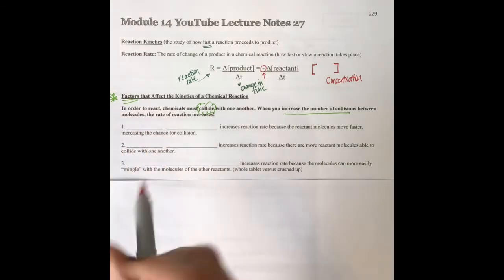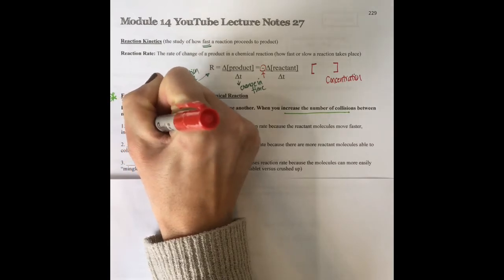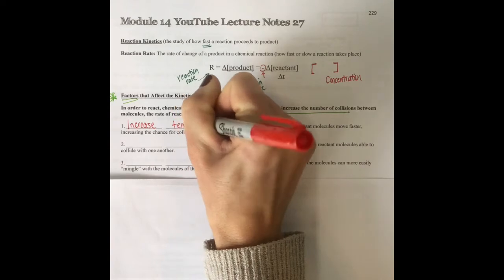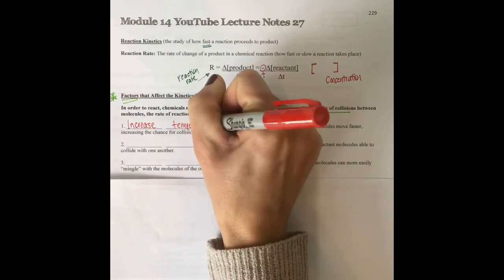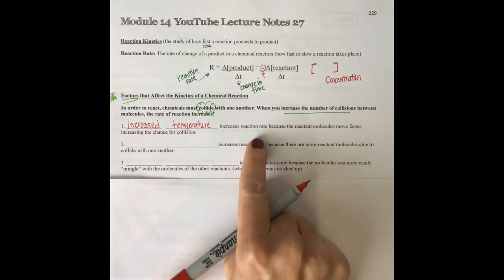So in this first box here, I want you to write that increased temperature increases the reaction rate.